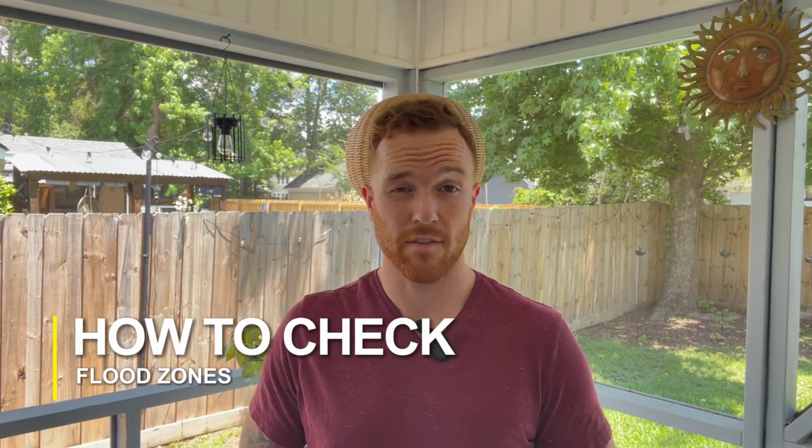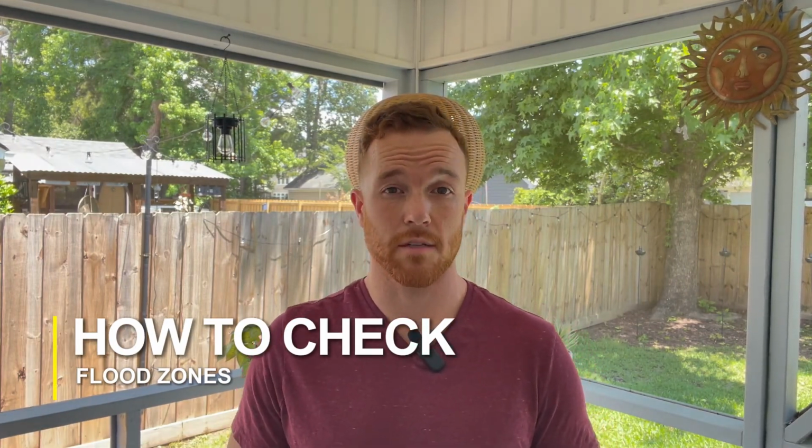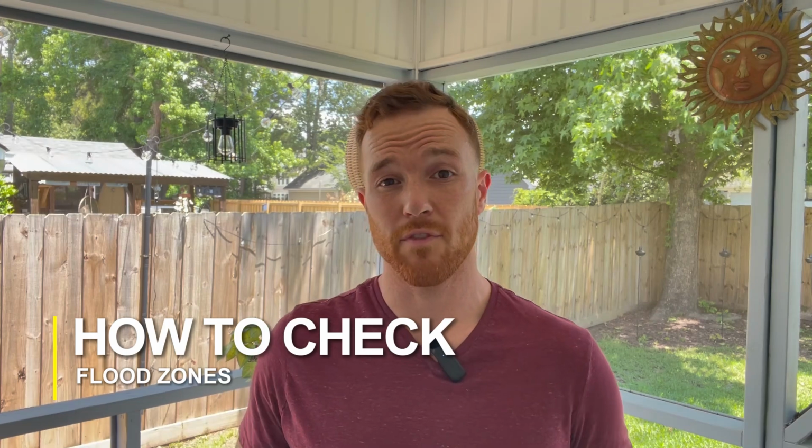To rank these 4 flood zones in the order of most expensive to least expensive, we have flood zone AO, flood zone VE, flood zone AE, and flood zone X. Now that we've talked about all the different types of flood zones that you'll experience in Charleston, you might be wondering where you can get more information or even find out if your home is in a flood zone.